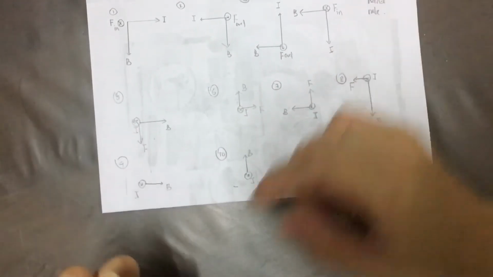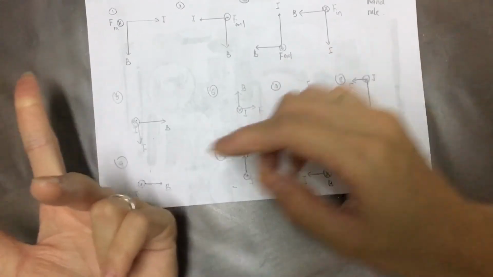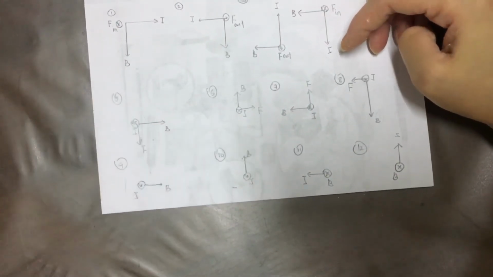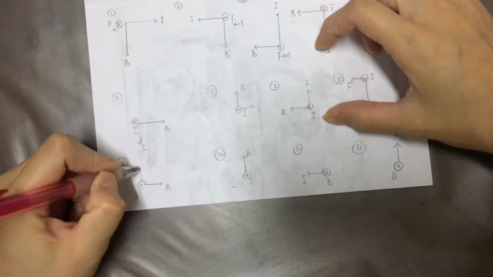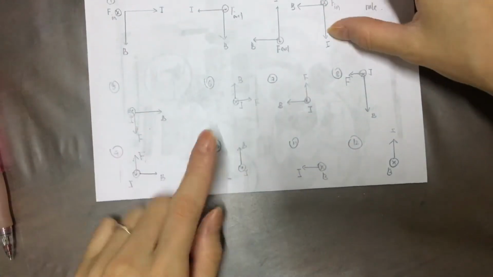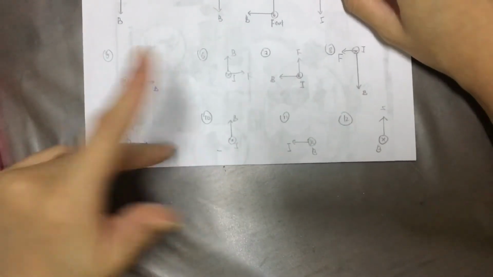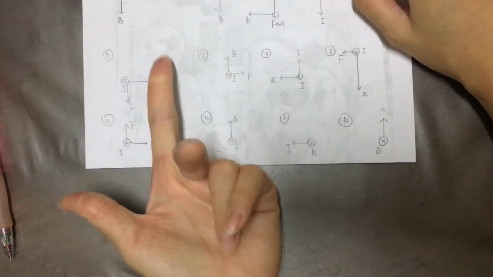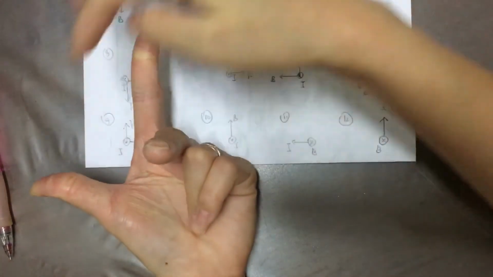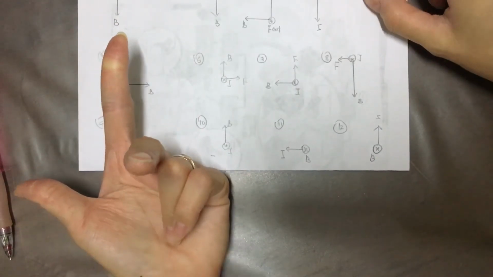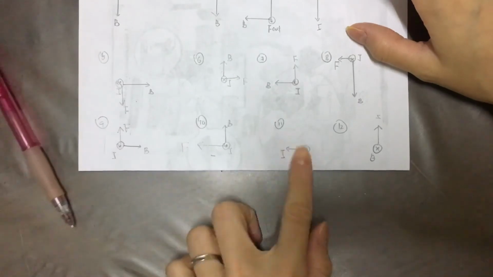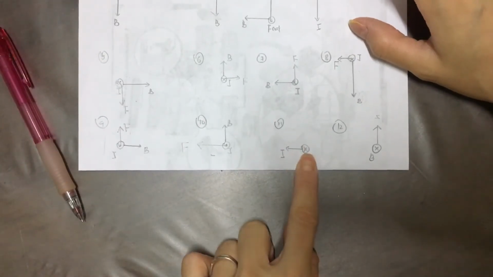So your F will be upwards. Now for this one, I is up and B is upwards, so your F is pointed to the left.